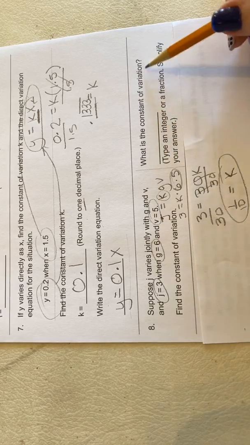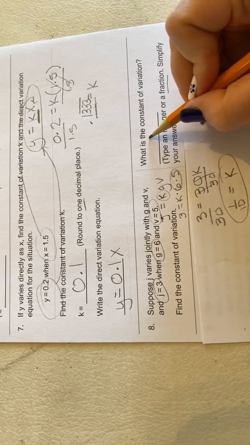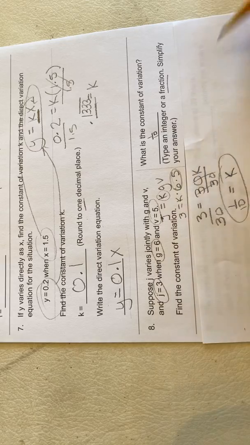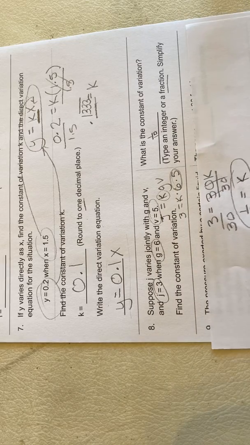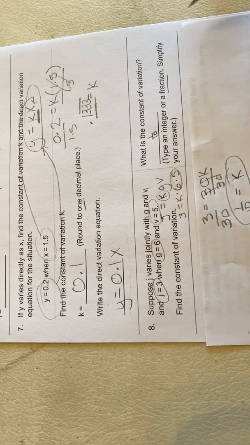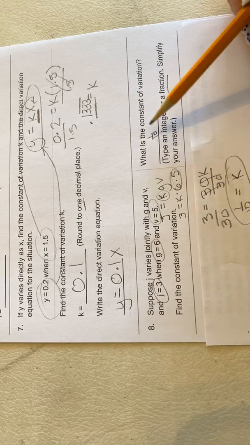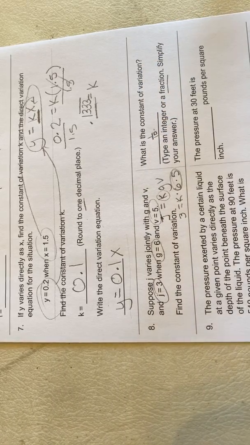So what is the constant of variation? Type in integer or a fraction. I can put 1/10 in there. Then it said, oh, they don't ask for anything else. They just want the constant of variation. They don't need the equation, so you are done.